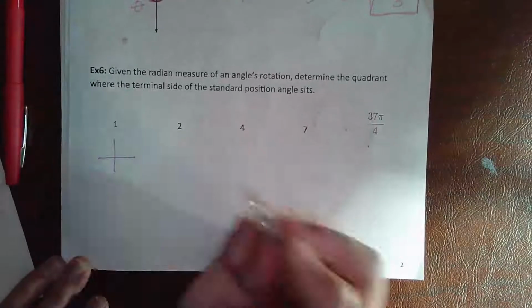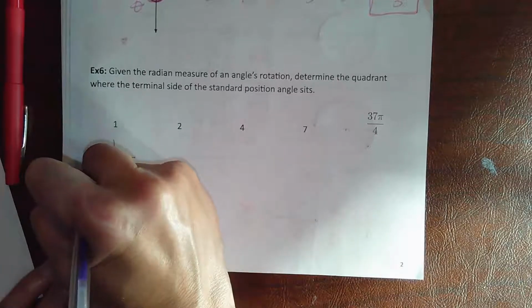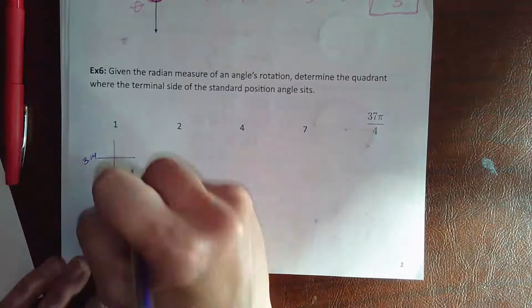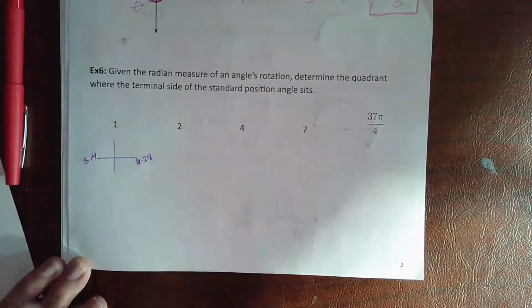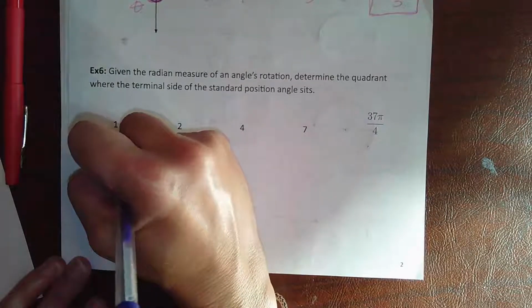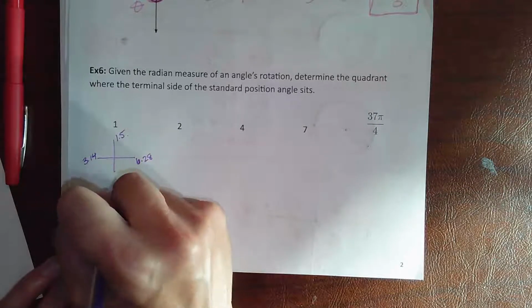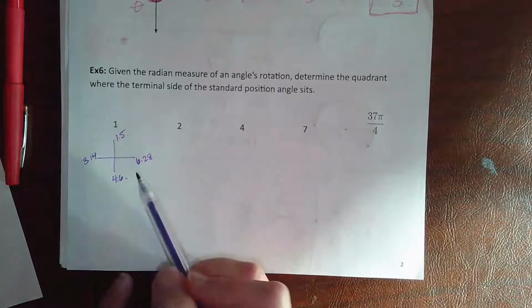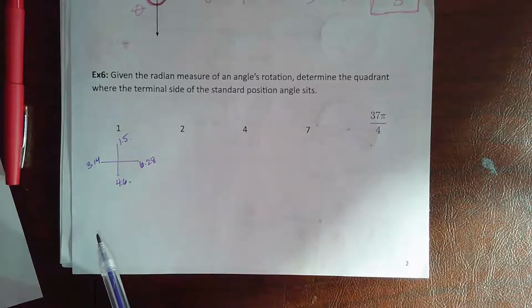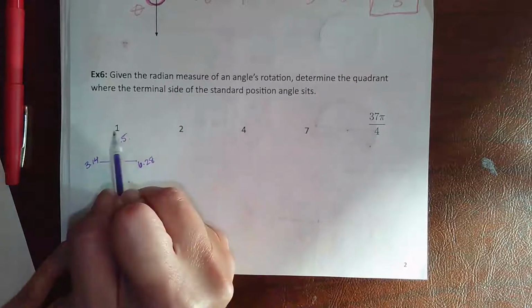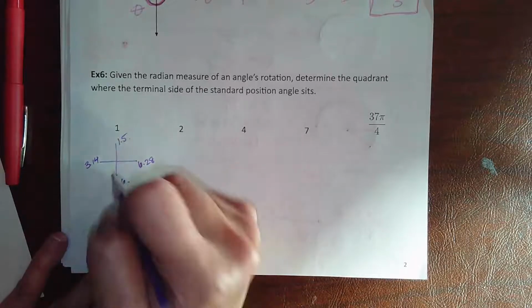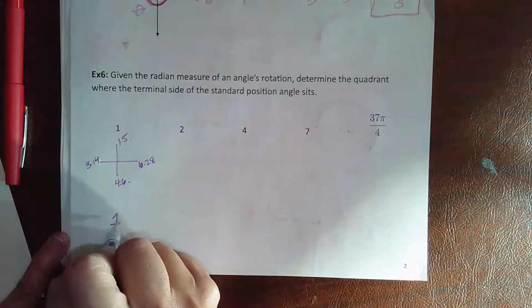So again, we talked about 1 radian. We talked about this being pi, about 3.14. We talked about this being 2 pi, which is approximately 6.28. And this is 1.5 something, and this would be 4.6 something, right? So if I added 1.5 pi together. All right, so 1 radian, we talked about, would land me in quadrant 1.